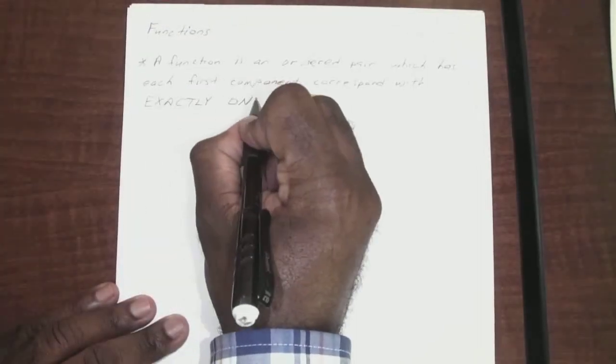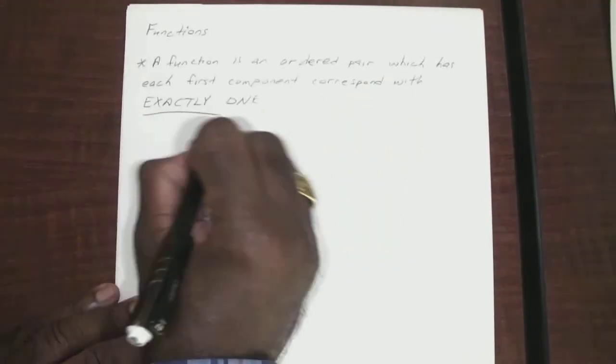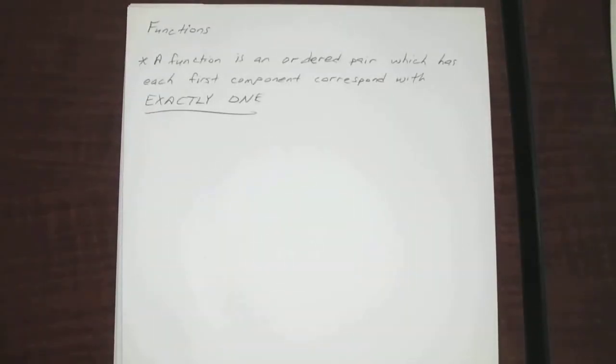And that exactly one is kind of an important detail, so exactly one second component.